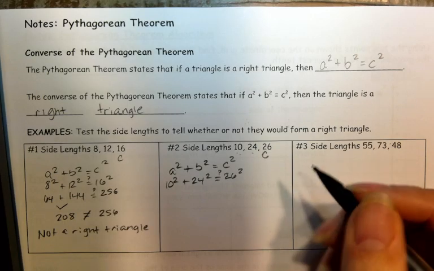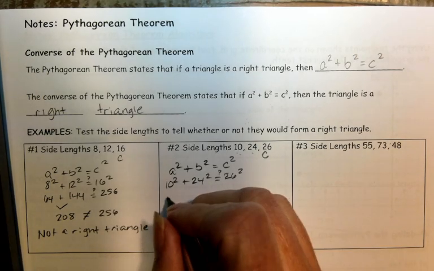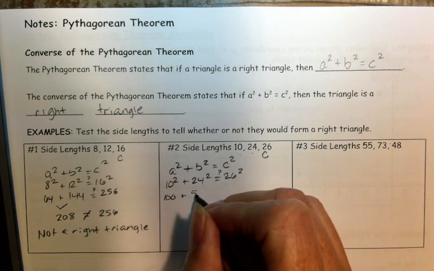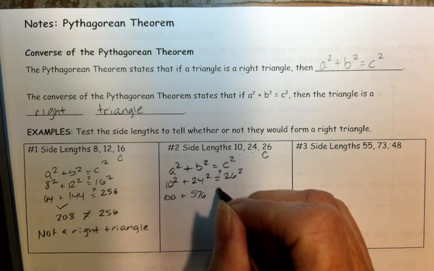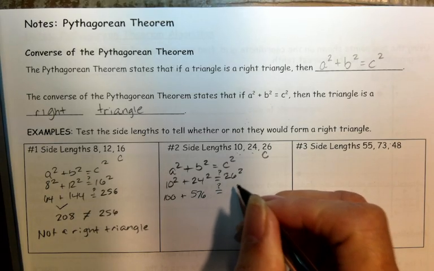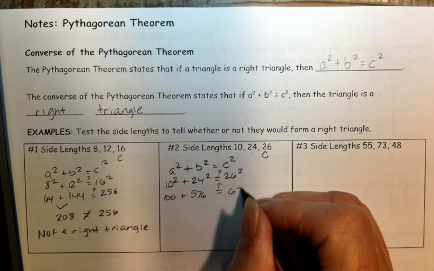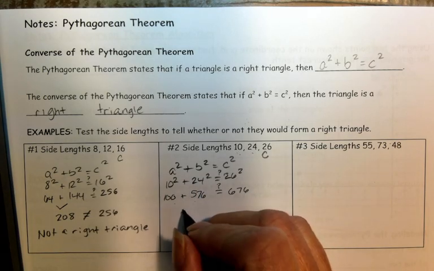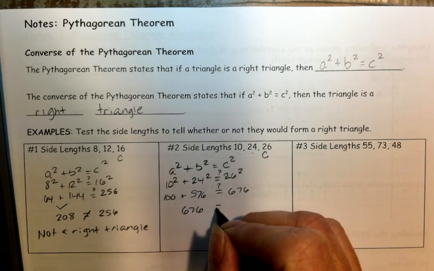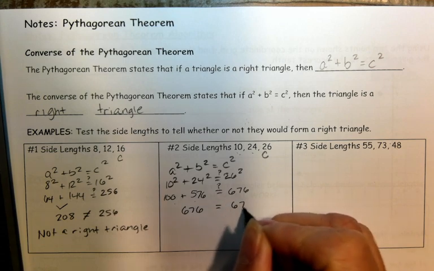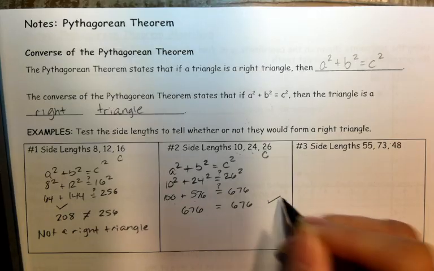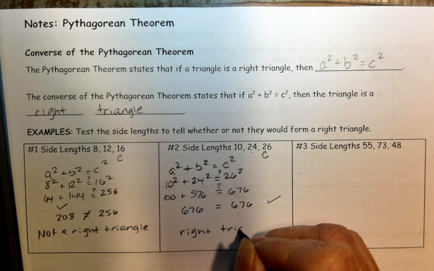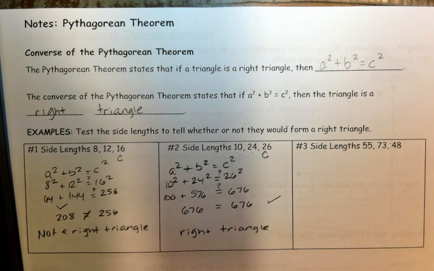So we're going to do 10 squared, and 10 squared is 100. 24 squared, which is 576. And we again want to know, does it equal the area of the hypotenuse, 676? So we have 100 and 576, that makes 676. Well, that does actually equal 676. We just proved that this is a right triangle. So those side lengths create a right triangle.